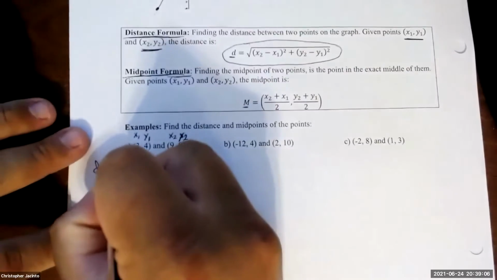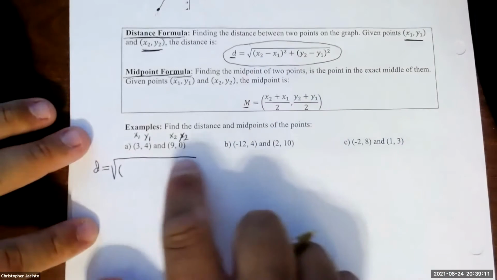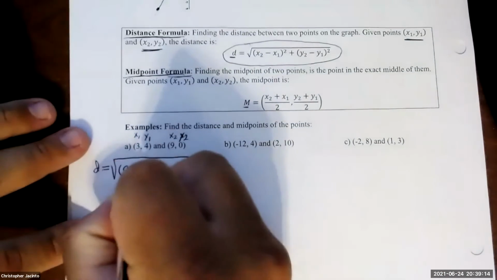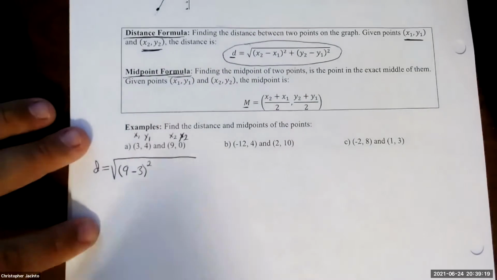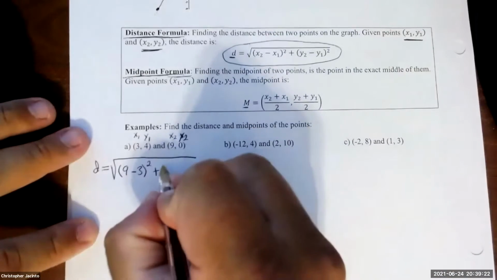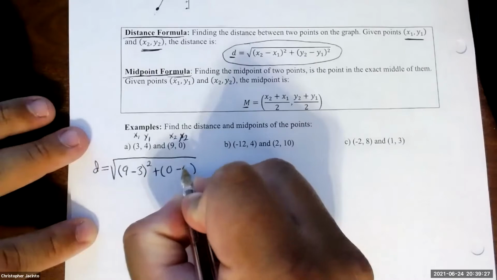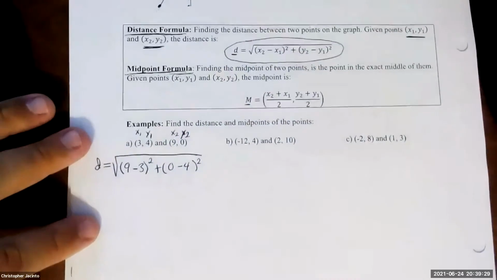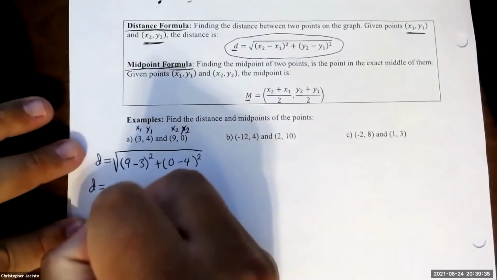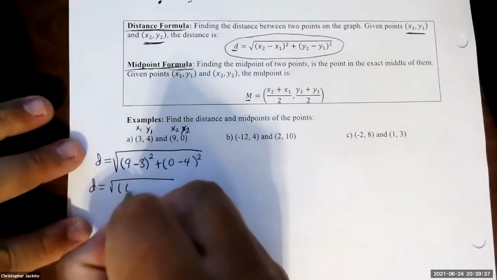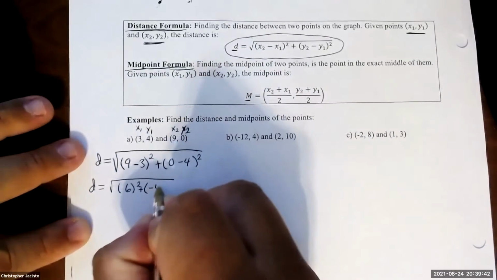So it's going to be d equals the square root. Okay, and now it's the x's subtract, so it'll be x2, which is 9, minus 3, and that's going to be squared. And then plus y2, which is 0, minus y1, which is 4, and that's also squared. And now we just simplify. So 9 minus 3 is 6. 0 minus 4 is negative 4.